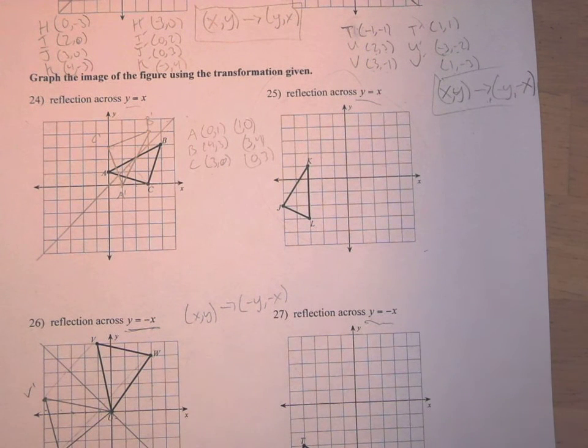We're in chapter 11, right? Yep, 11.1 and 11.2. So finish that up and take a picture of it or scan it and turn it in, and you should be good to go on those. The next lesson we're going to talk about rotations, and we're also going to put a couple of these different rigid motions together.